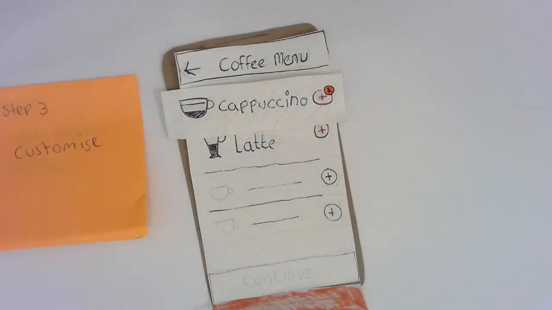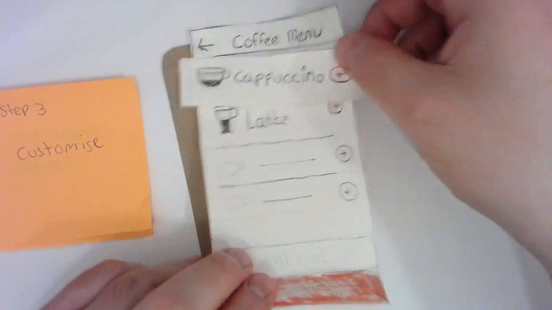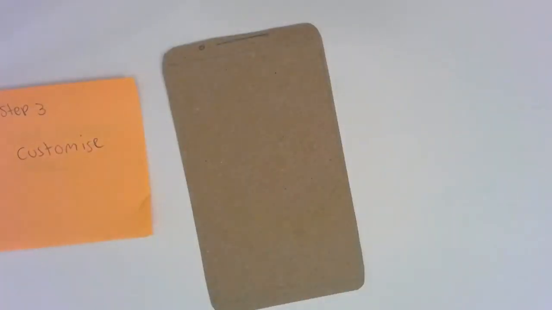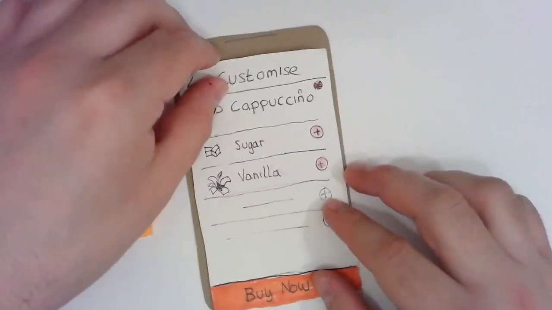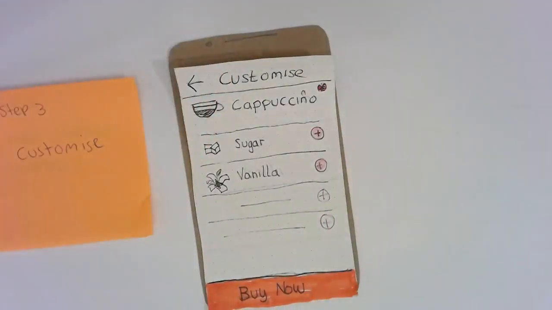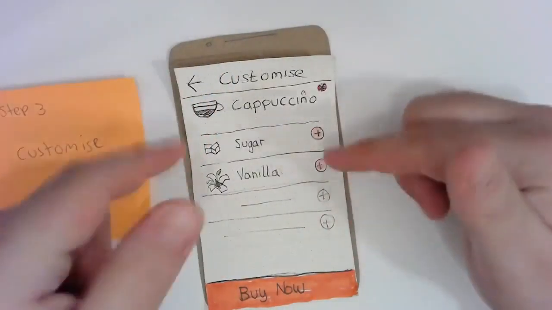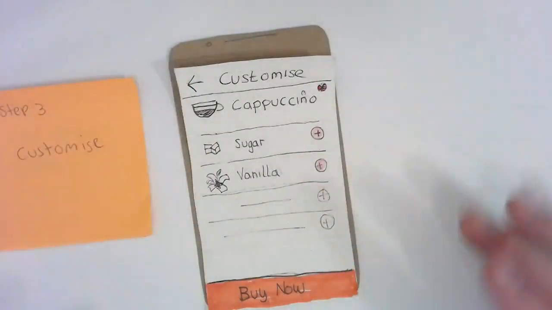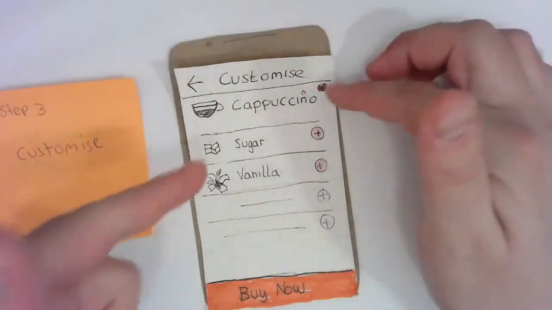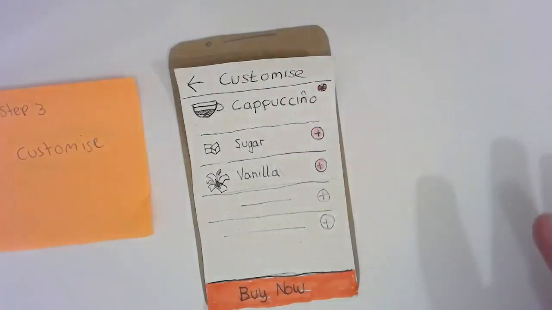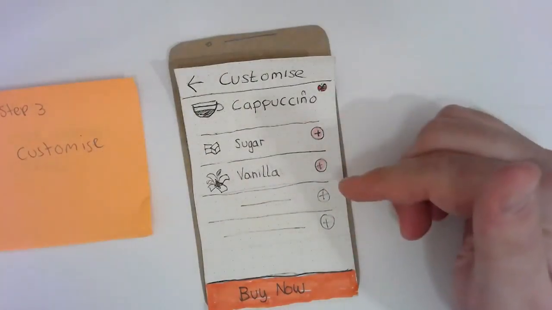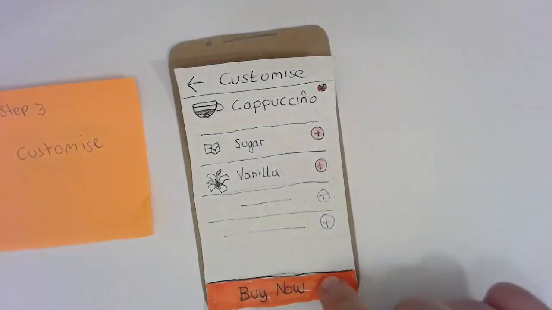Step 3, we want the user to customize. So I'm just going to remove this UI. Someone's pressed continue, and now they can customize their coffee. So we have sugar, vanilla, and a few other items. I just wanted to see what other things we could add. Also, I've added a delete button here, because you may want to remove an item. But for the sake of this prototype, we're not going to do that. I just wanted the UI there so I can think about the affordances. So I don't want to add sugar, I don't want to add any vanilla, I just want to press buy now.